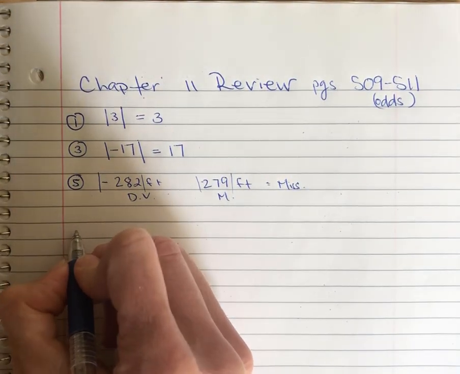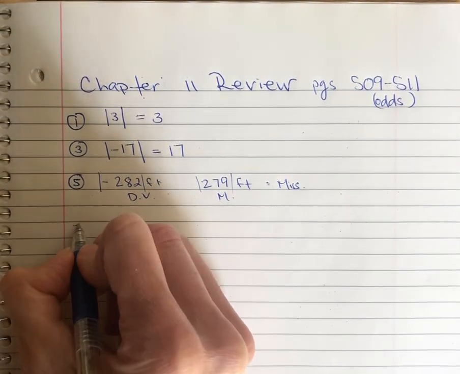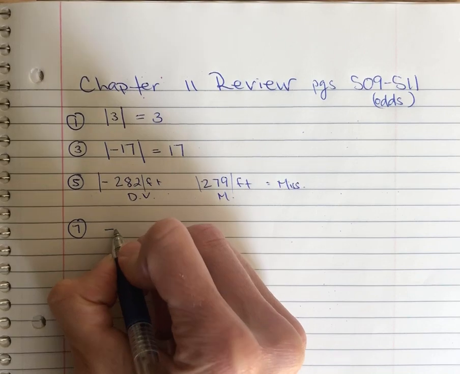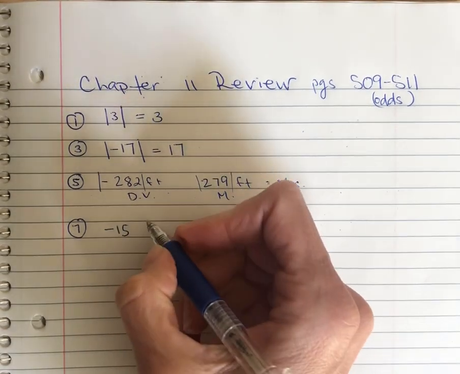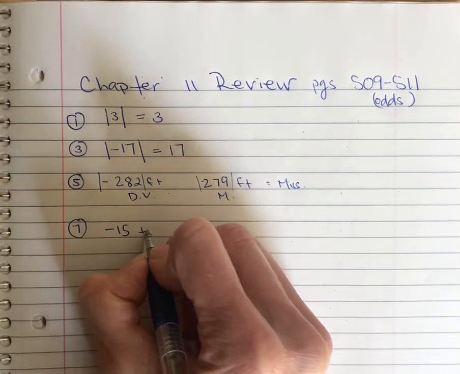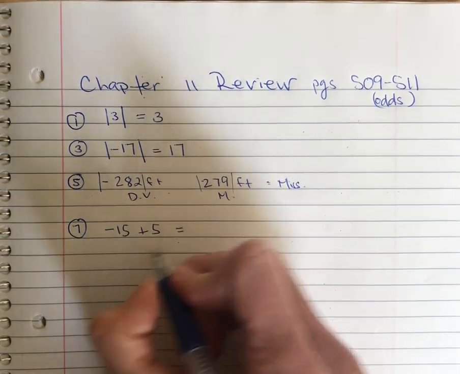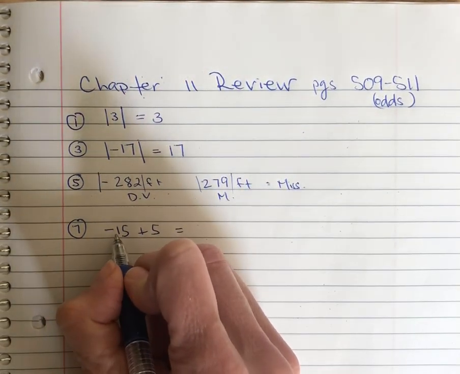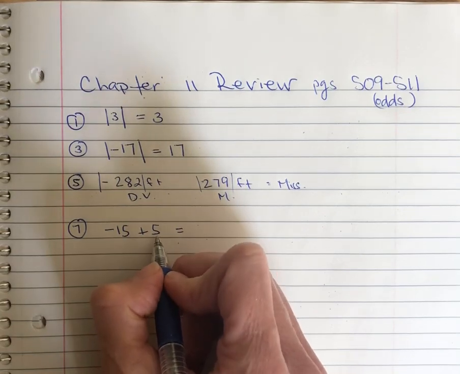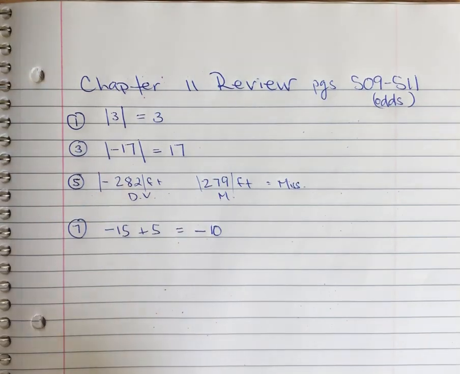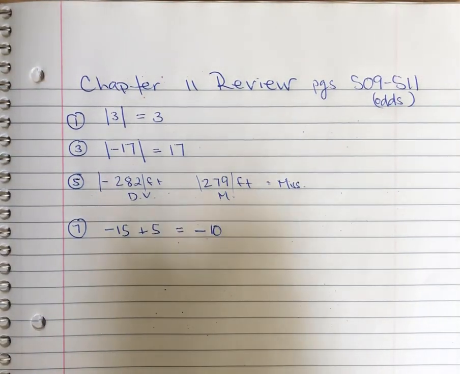Number 6 is not one we're gonna do because it is not an odd. Number 7. Okay, number 7 and 9, we are going to be adding. Remember, a negative is what we owe, a positive is what we have. So in number 7, I owe you $15. I only have 5 to give you, which means I still owe you 10, making it a negative 10.